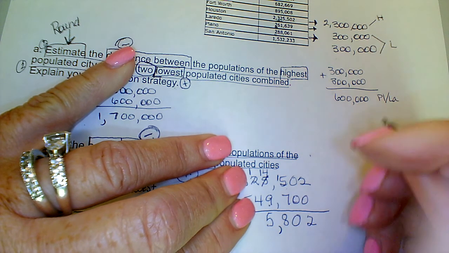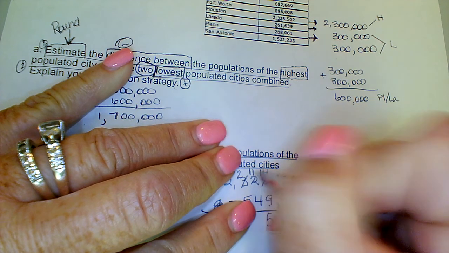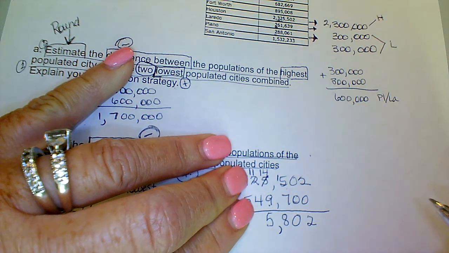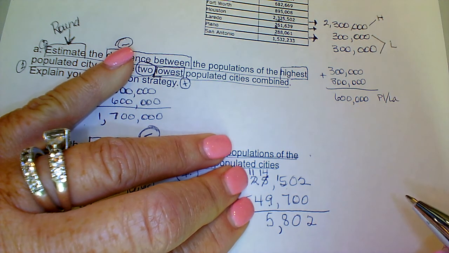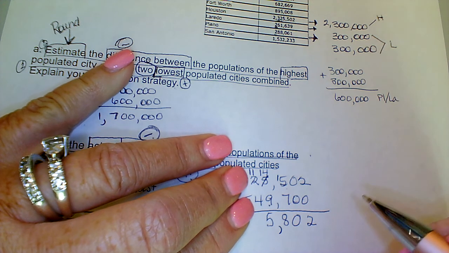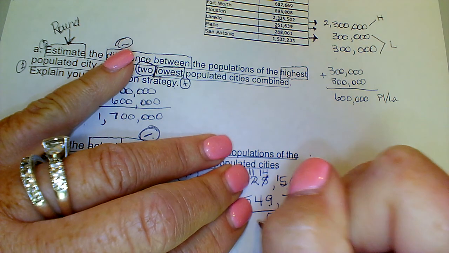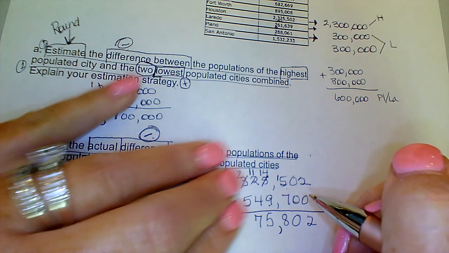4 from 11. Don't count backwards, count up. Start at 4, count to 11. 7.